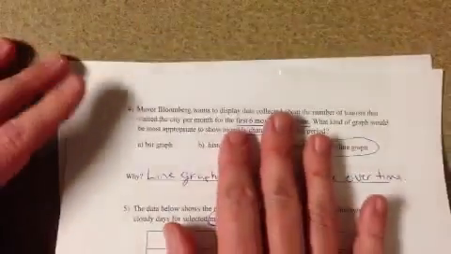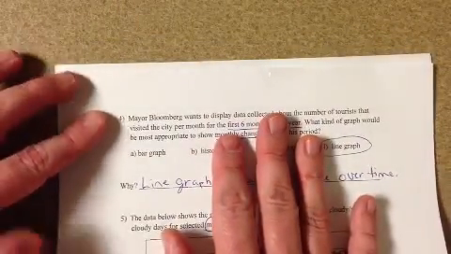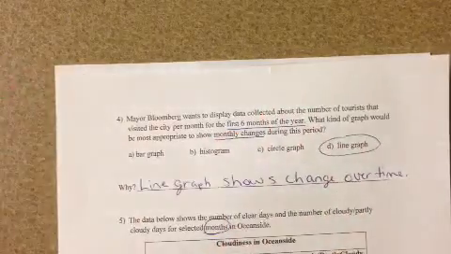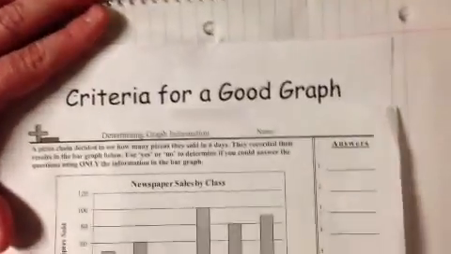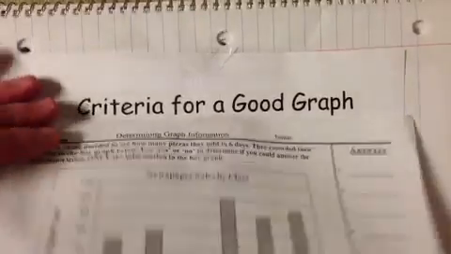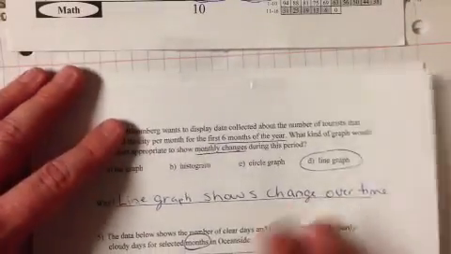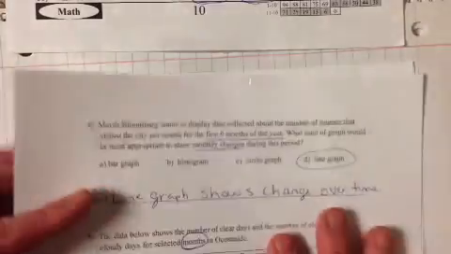And we're going to take this piece of paper and we are going to fold it just about in half. And we're going to go back to our page with the criteria for a good graph. And we're going to tape it right underneath it, so that we'll be able to have both of these on the same page.